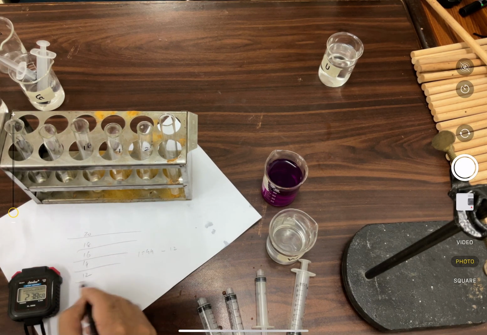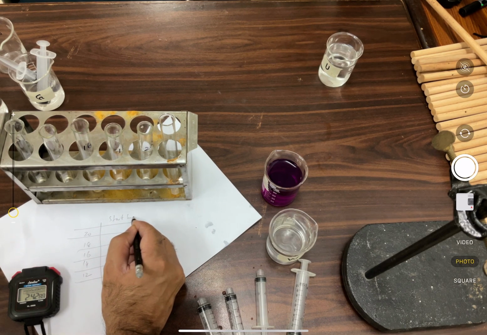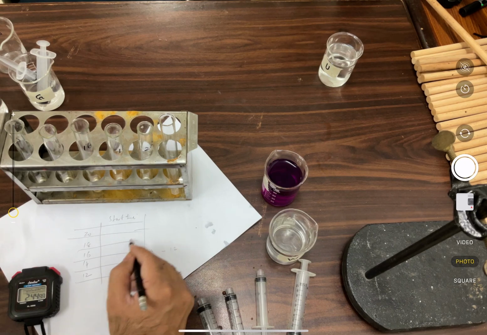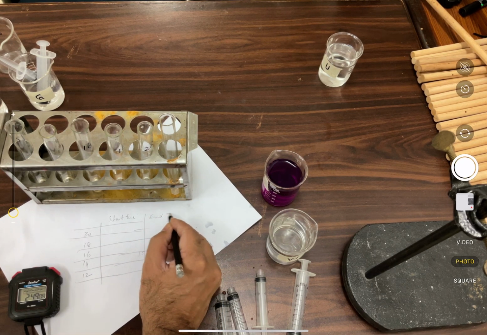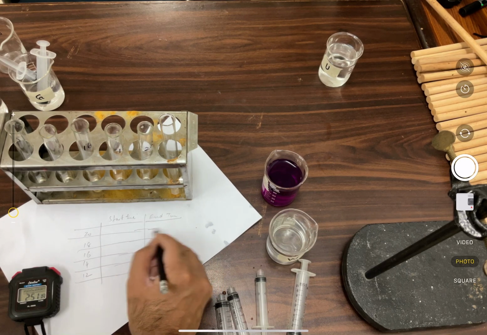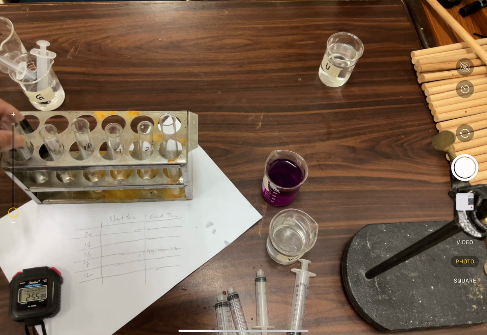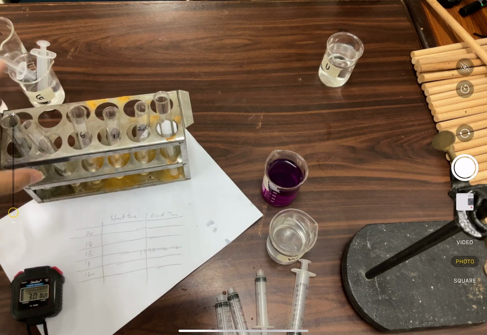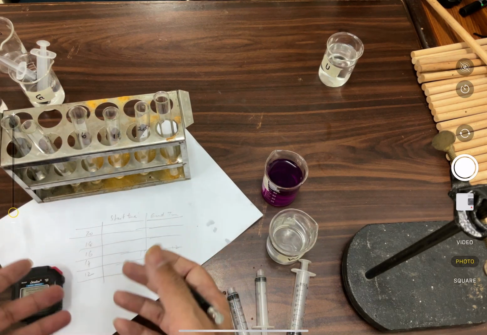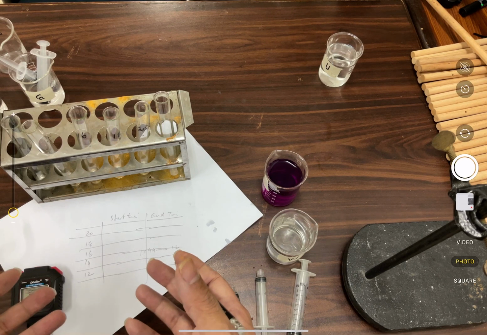If the start time was different for each, then you can write start time here and then end time here. So this would make it easier to record the time. Otherwise it will become difficult to record the end time. It would reach so quickly that you will miss out the end time. However, in this case the end point has not been correctly recorded.